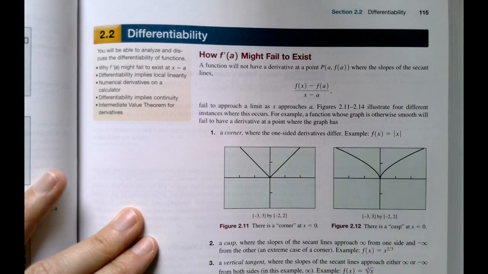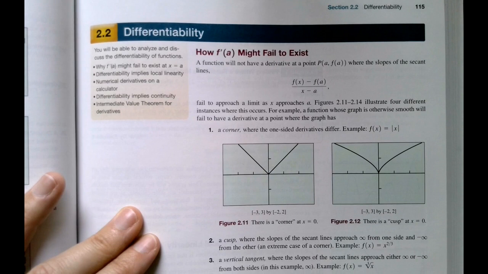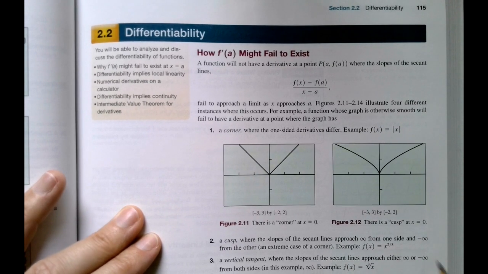In each example, a function whose graph is otherwise smooth will fail to have a derivative at the point where the graph is. So there are four instances in which you can have a function that is not differentiable, though it could still be continuous. The first one is a corner.